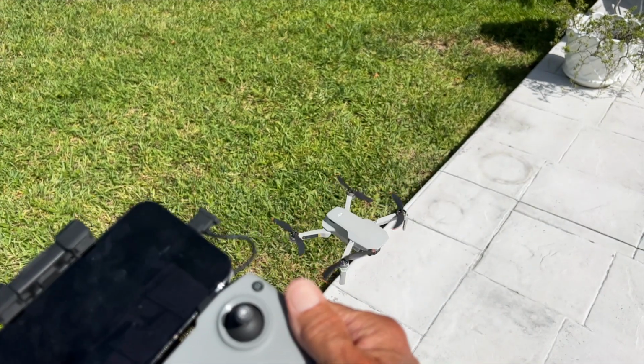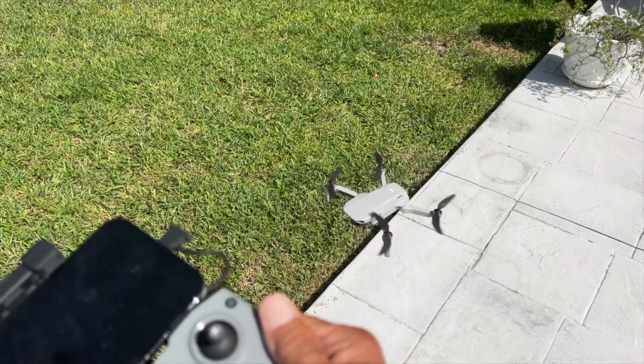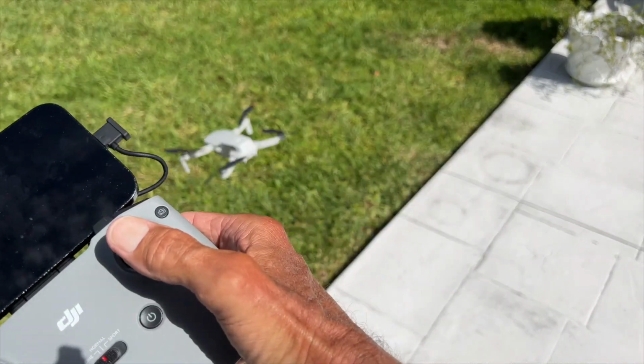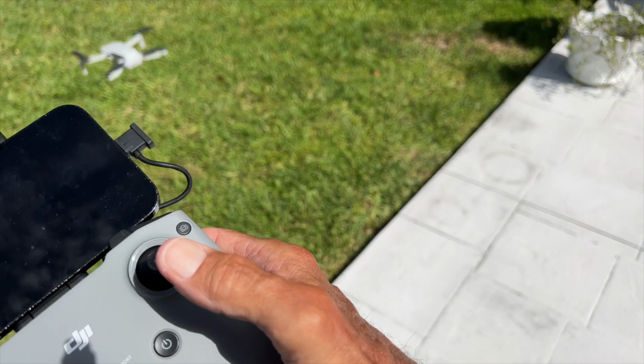Now let's go all the way back around. And now we're facing forward again. And now we're going the regular way. Bam. And that's that. That's how it works.